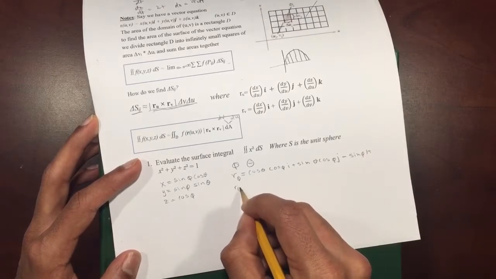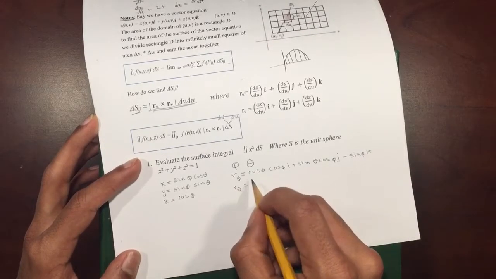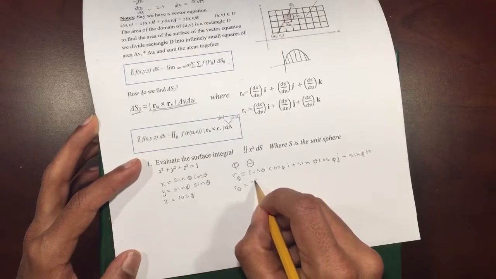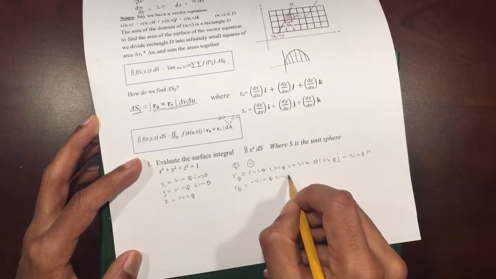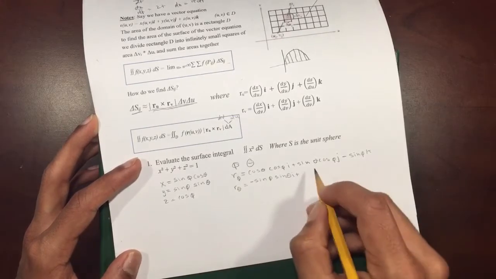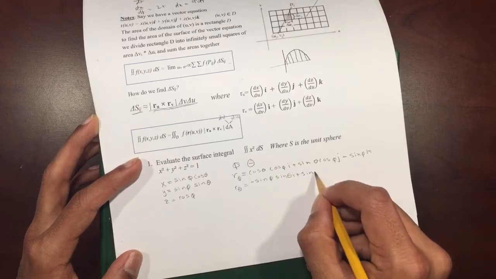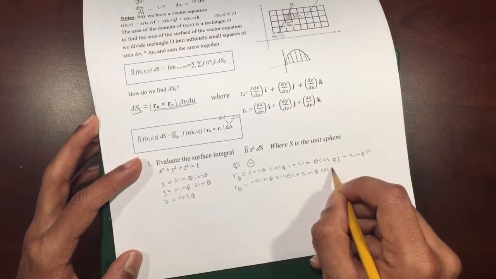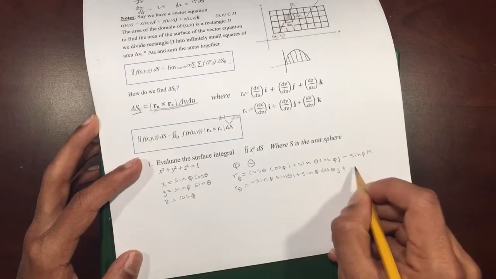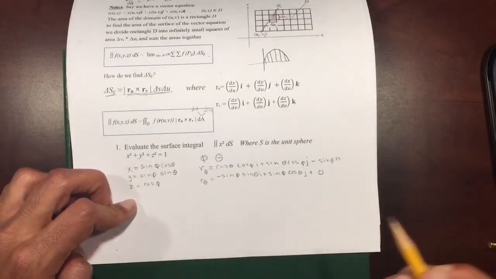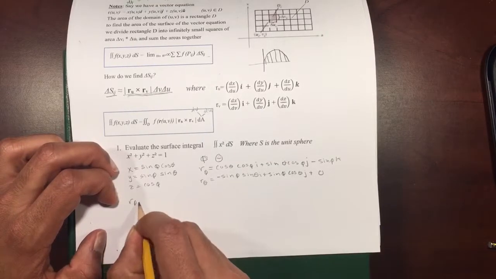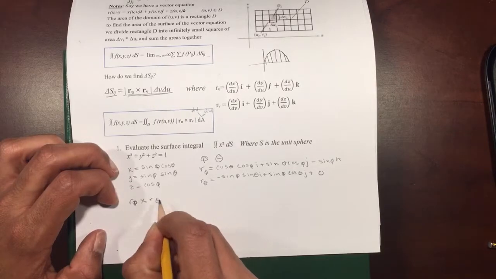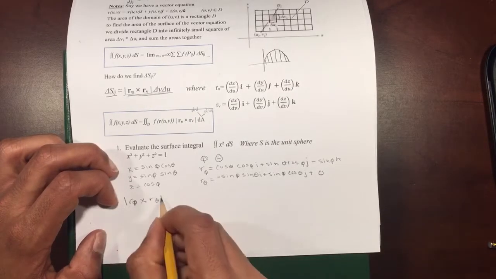And then r of theta is equal to negative sine phi sine theta i plus sine phi cosine theta j plus 0 k. So now that you've got r theta and r phi, you take the cross product of the two, and then also take its magnitude.